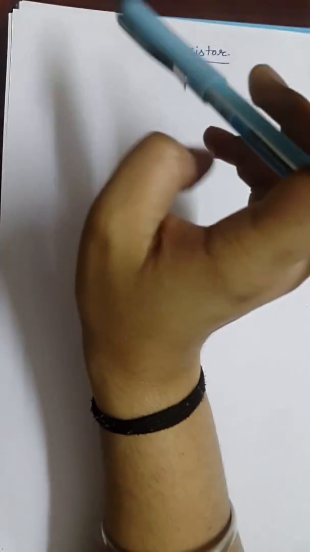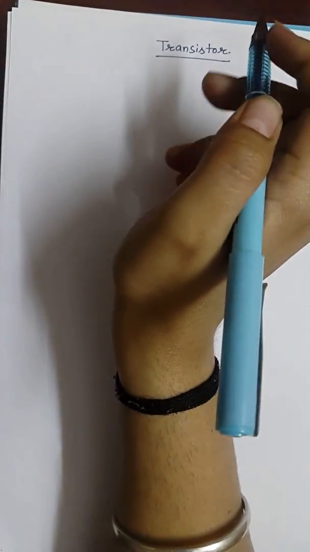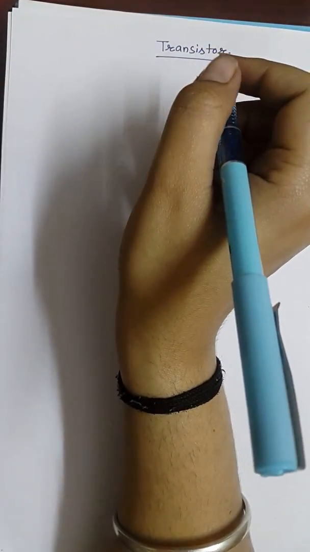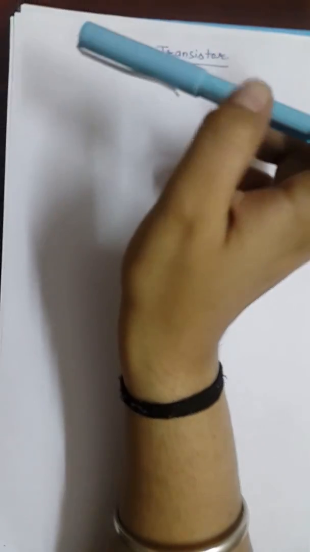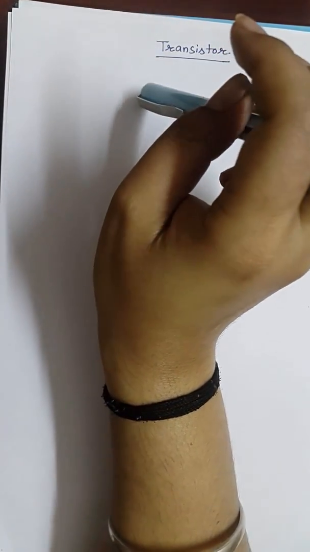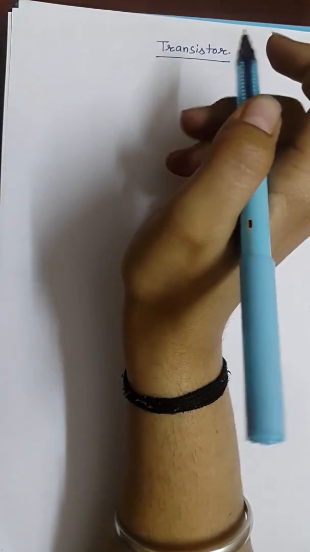Let's begin with the transistor. It's going to be very important. A discussion on it always comes up, of 5 marks or sometimes of 3 marks, but it's one of the short questions for the CBSE examination. Let's begin with the introduction of the transistor.